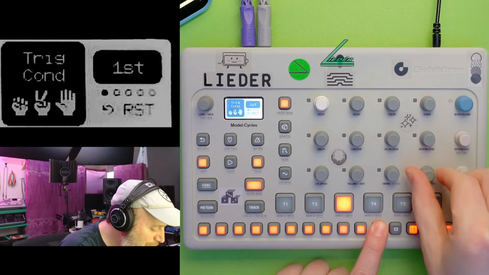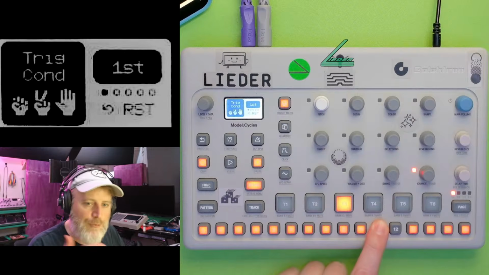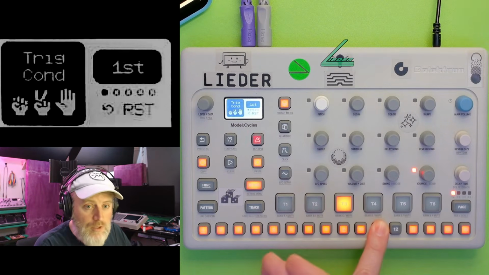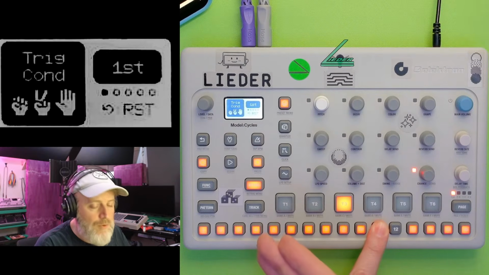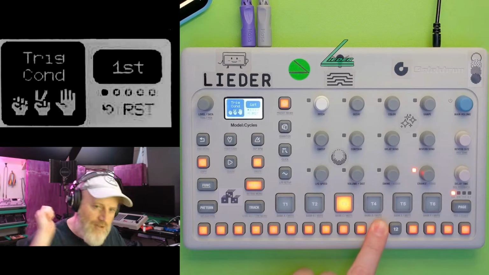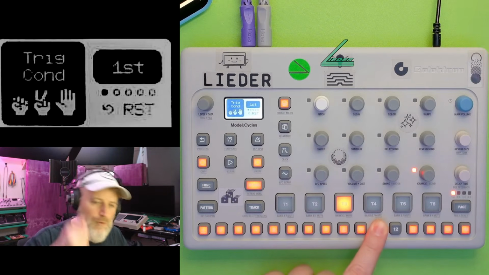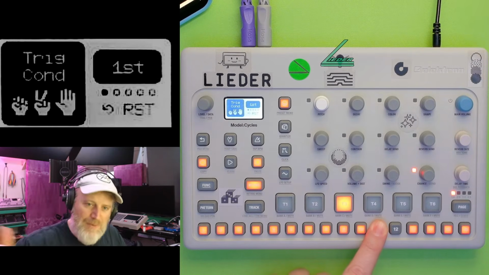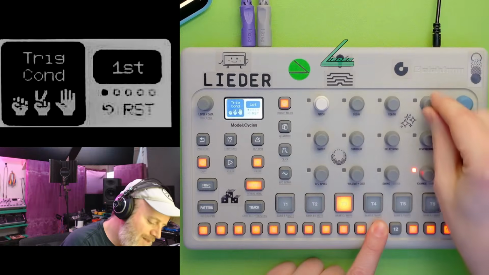And then the last one should be first. Yep, so this just happens the first time that you actually start the pattern. I'm almost always going to reach for that particular trig condition when I'm doing a crash cymbal, if I don't want a crash cymbal to happen every time the pattern repeats. If you just have it that first time you start the pattern, you can jam all night long on it, and that crash only happened that first time. And this is what I'm looking for.